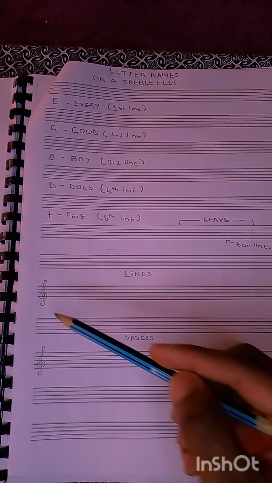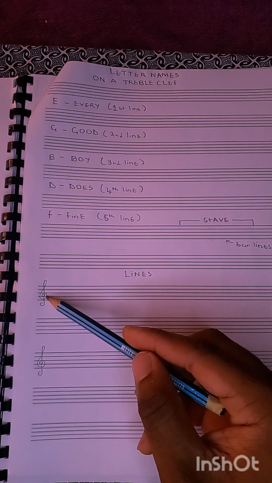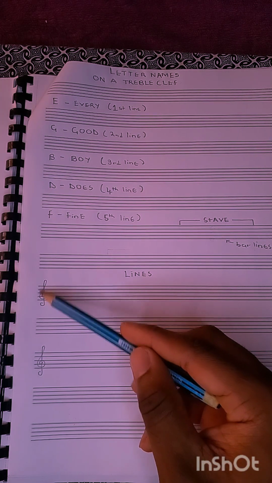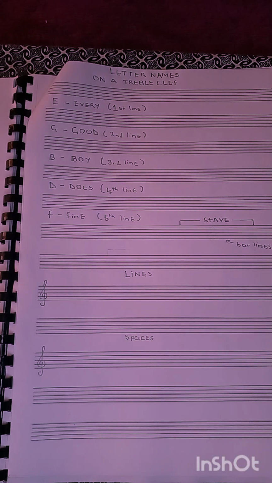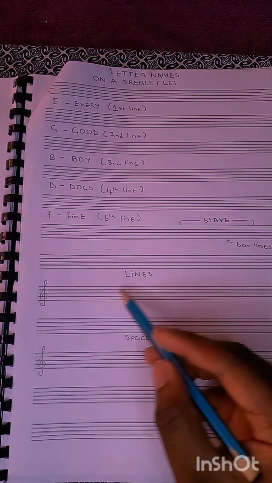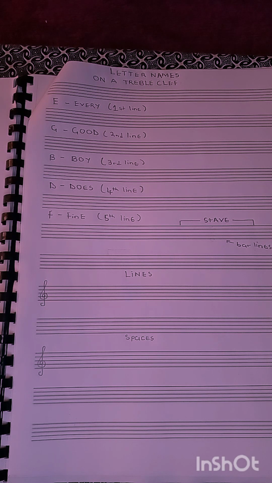So whenever you come across a stave and you see this symbol, which is called a treble clef, you should know that the music or the note written on the stave is high. It means the pitch is going to sound high.